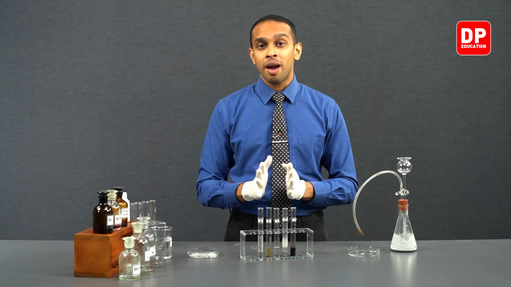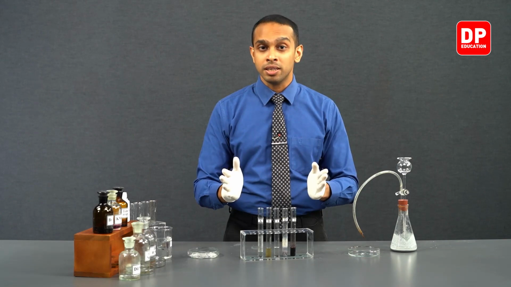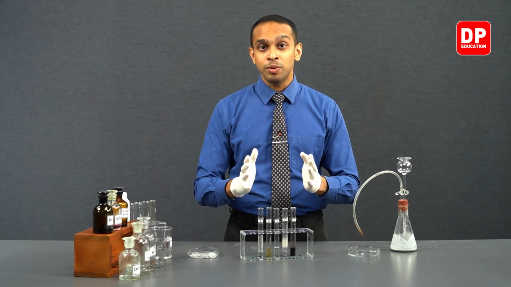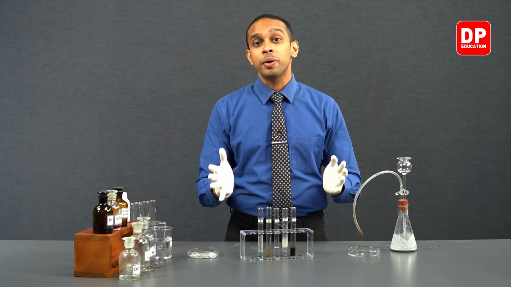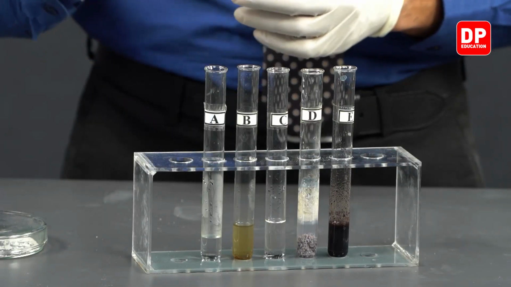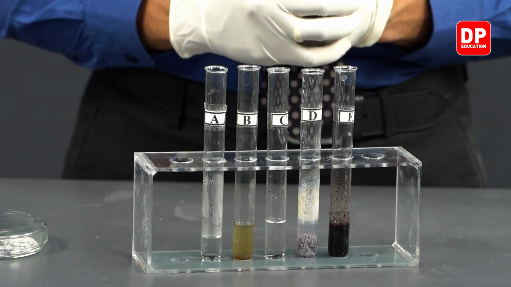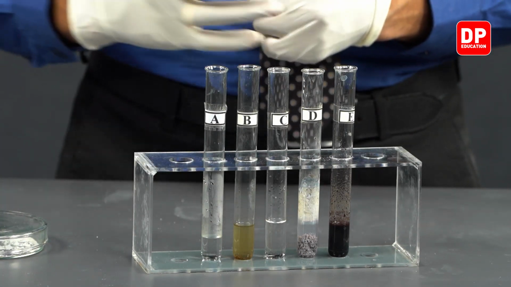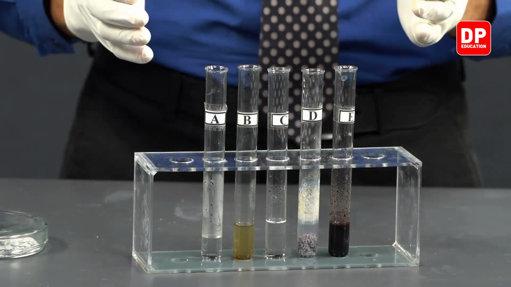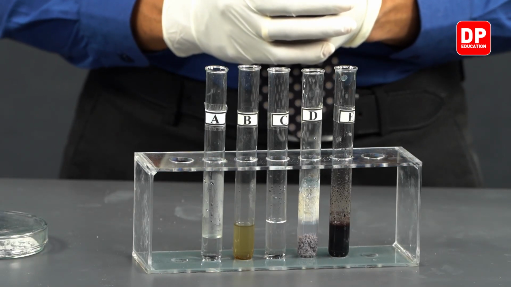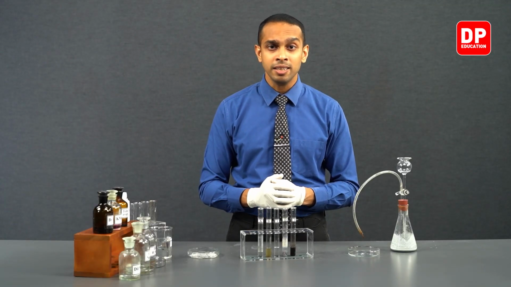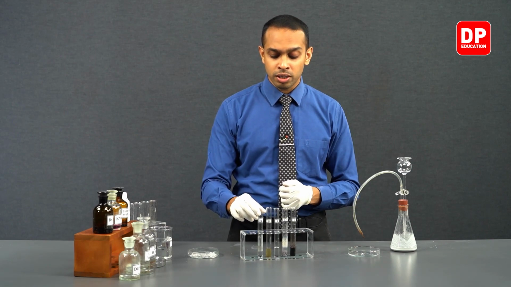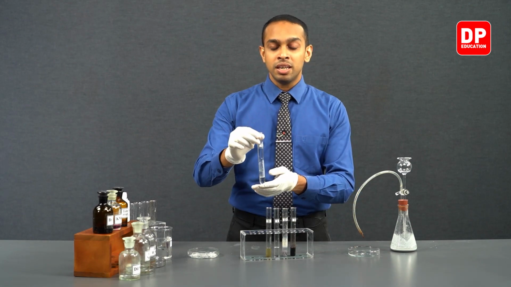So as you know, alkynes are unsaturated hydrocarbons, which is due to the fact that alkynes have a triple bond in them. So ethine has a triple bond, so therefore it is capable of reacting with the bromine in bromine water. As the bromine molecules got used up when reacting with ethine, the color of the bromine water got decolorized.